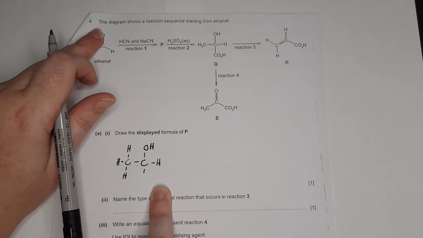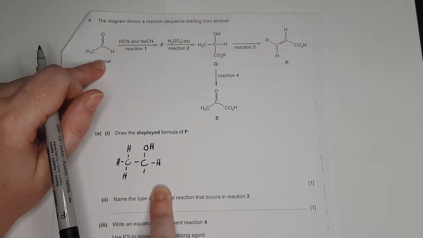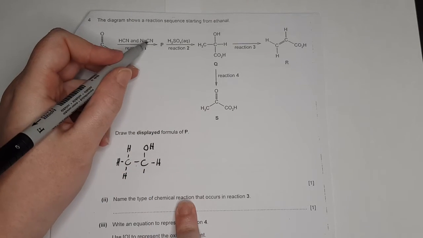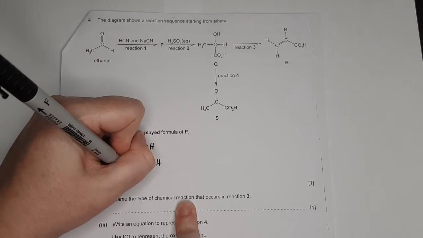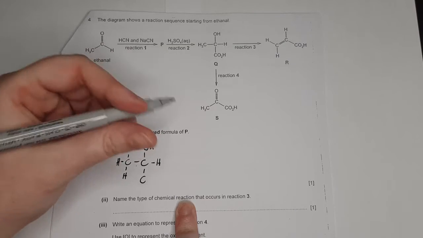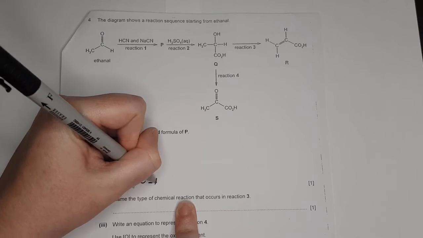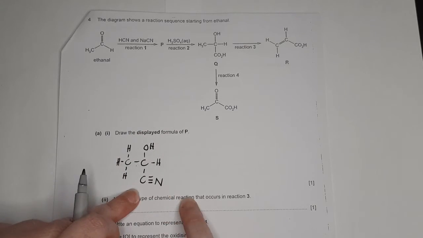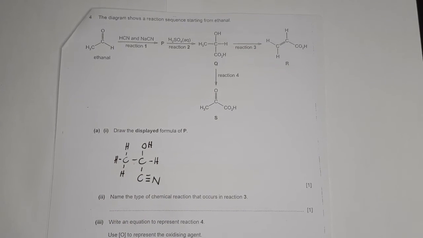And the other bond where I broke that double bond joins to the nitrile, which is the CN. So that means C is then attached to the N, and I know that a nitrile is carbon triple bonded to nitrogen. So there is my resulting compound of P.